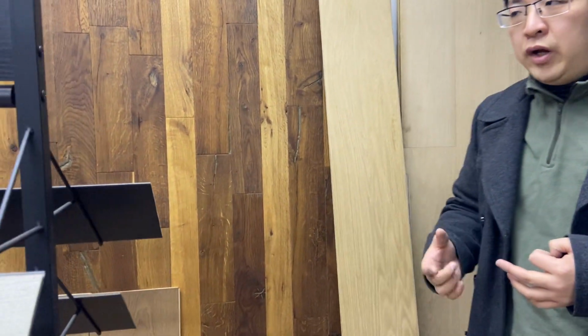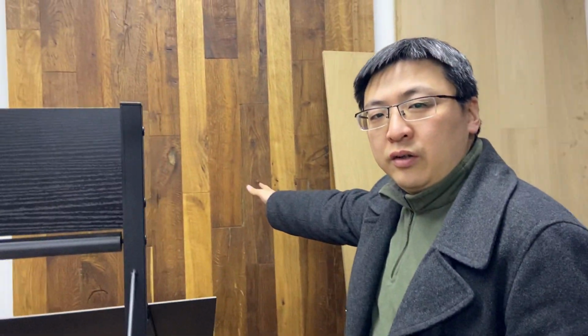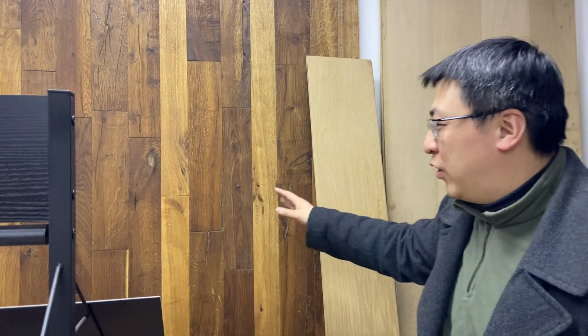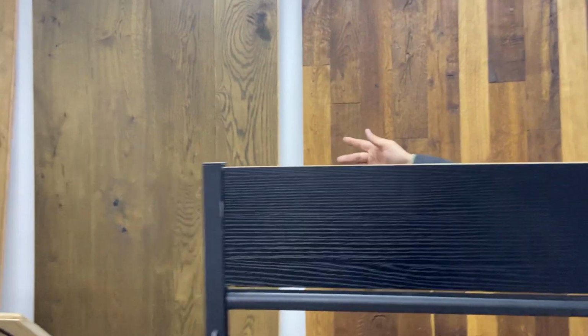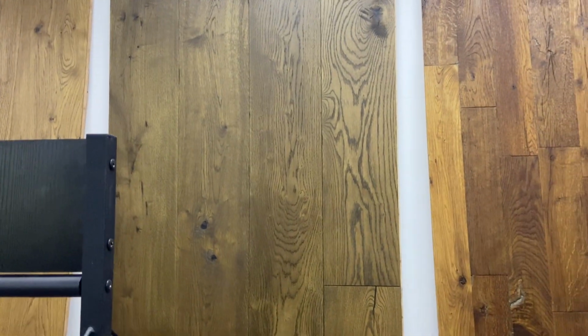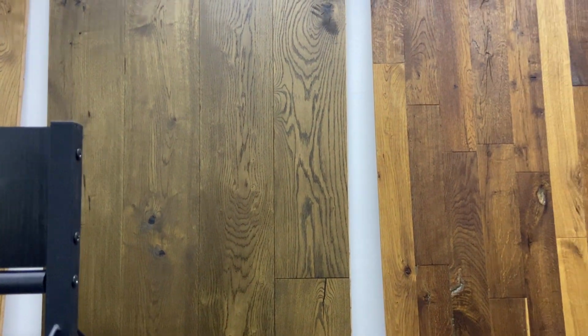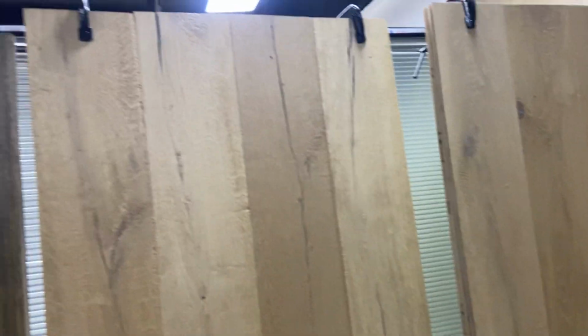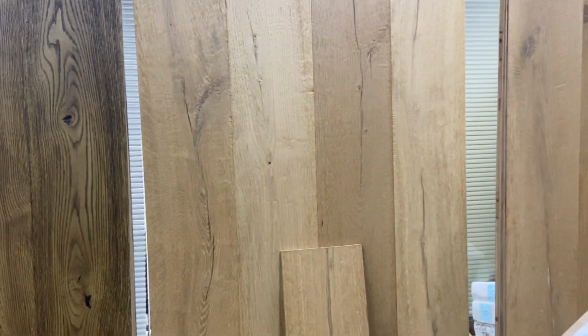So the third difference is the grading. Normally European oak has more knots. Like this one is very rustic European oak. This is different. We also have rustic American oak, but it looks different. And this is European oak too. That one is European oak too. That one is what we do for the UK market. It's like a European market. Also like this, they are all European oak. So you can see they are more rustic.